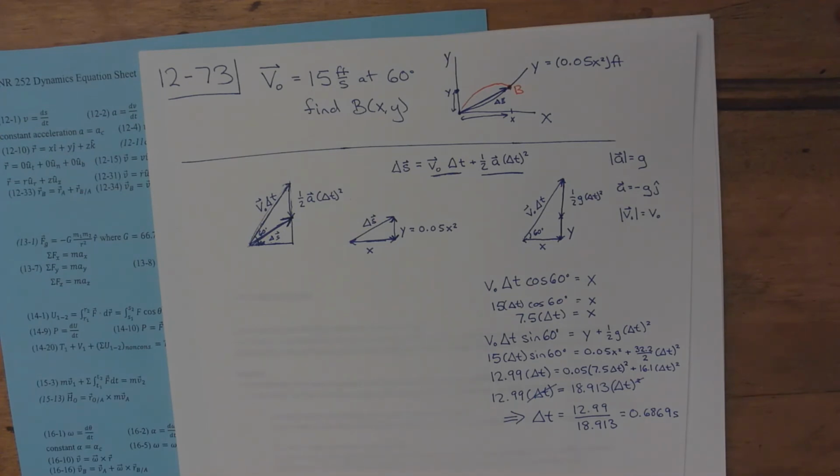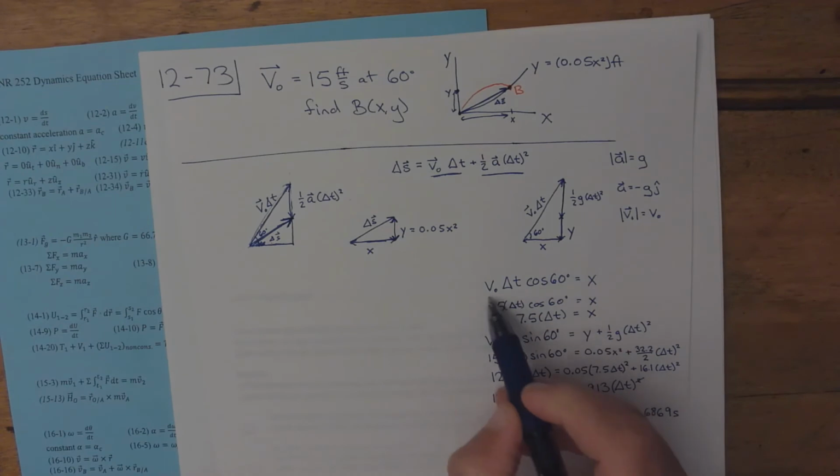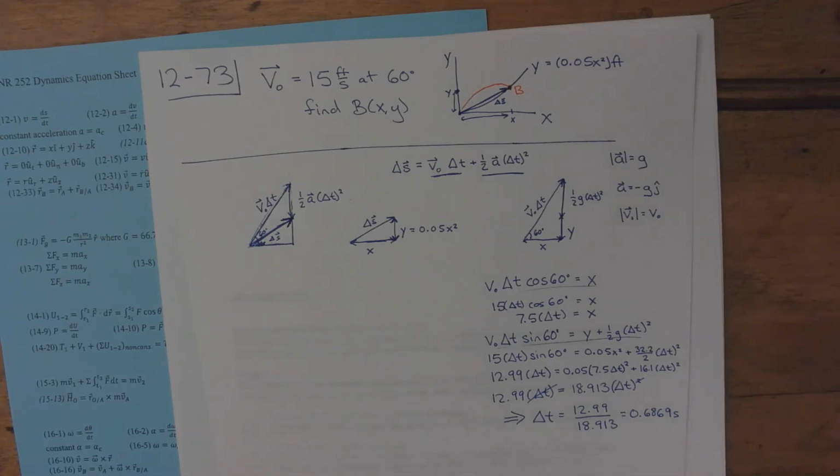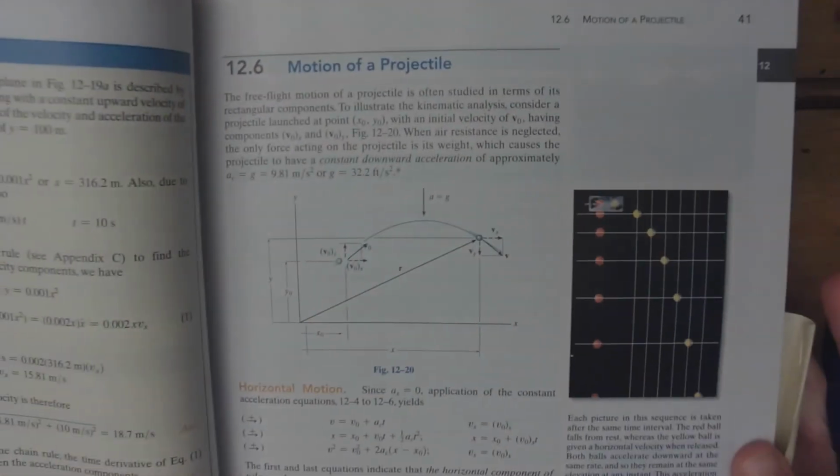Some things to point out here. We got this equation here and this equation here by looking at the triangle, and because we are just looking at the lengths of the different sides, everything should be positive because it's the length. Whereas if you use the equations on page 41 of the textbook, they'd be related to what we have here, but the signs would be different.